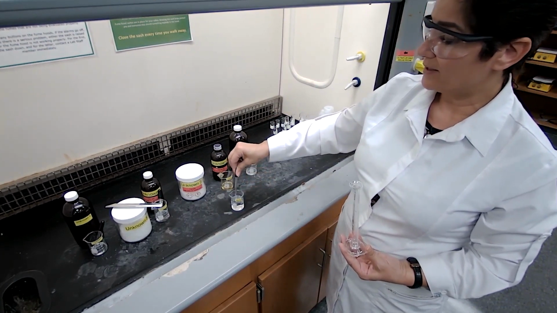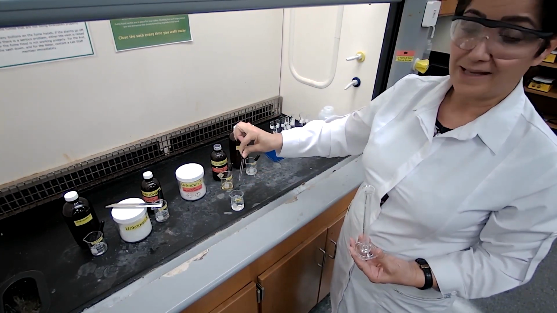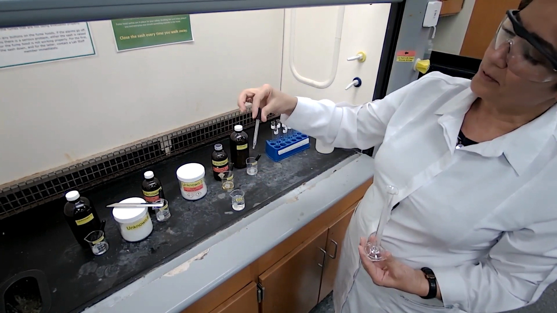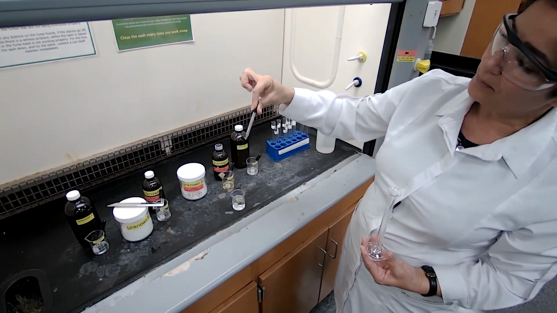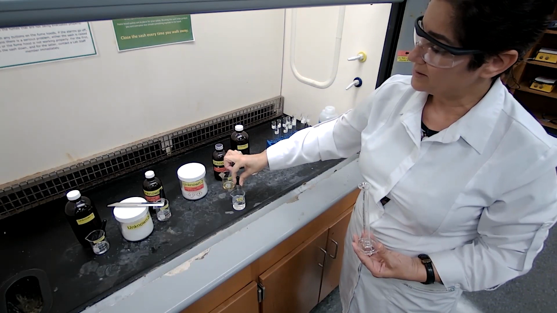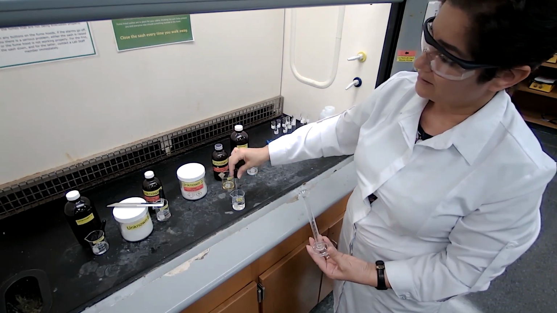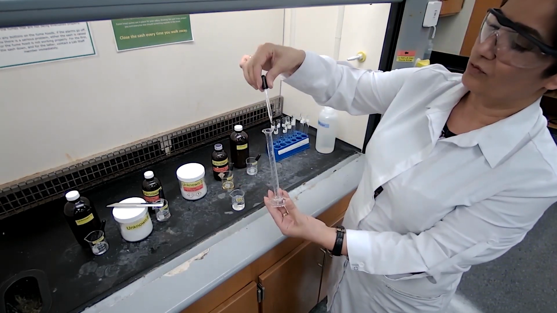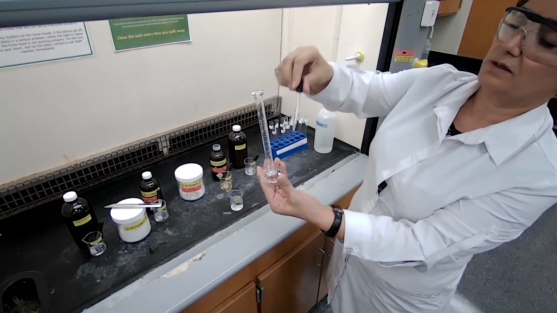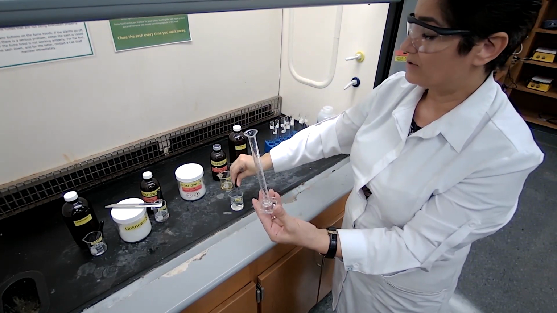A full dropper is about 1 milliliter, and that approximation is valid. To get a full dropper of the liquid, I squeeze the dropper rubber ball and release it while it's in the liquid, and the maximum amount of water gets in, and I transfer it to the graduated cylinder.